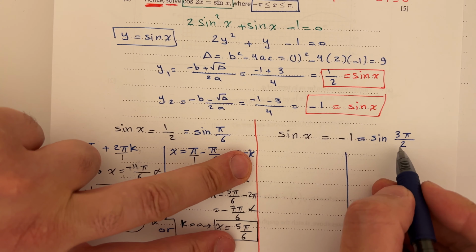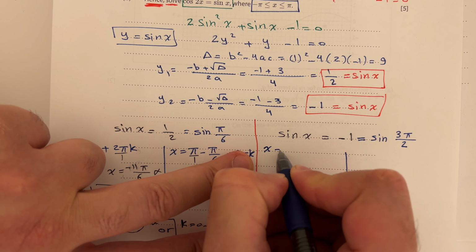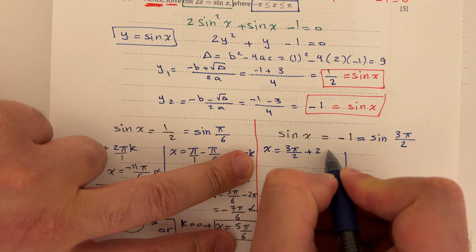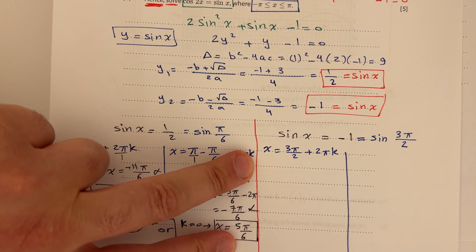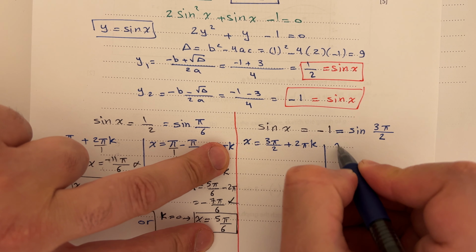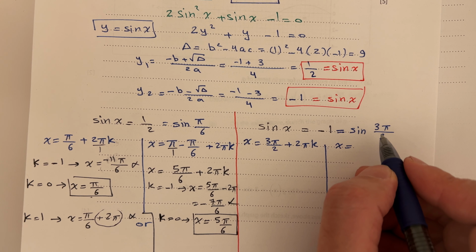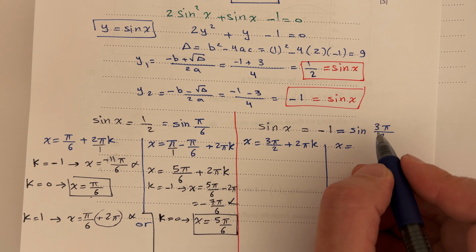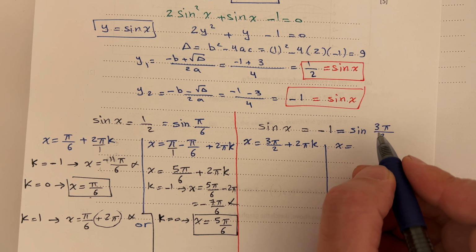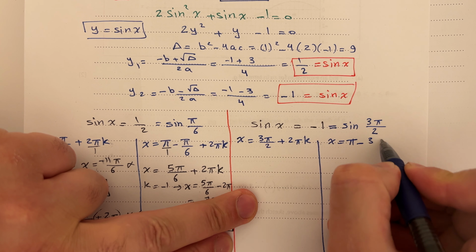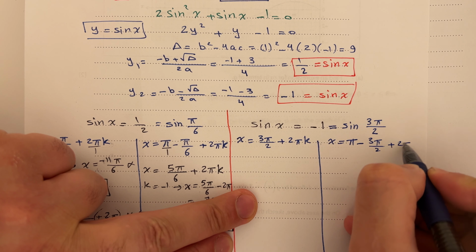Now either the angle equals the angle, so either x equals 3 pi over 2 plus 2 pi k, or the angle equals the supplementary. What is the supplementary of the angle 270? What makes 270 180? It's the angle -90 actually. So here I would do pi minus 3 pi over 2 plus 2 pi k.